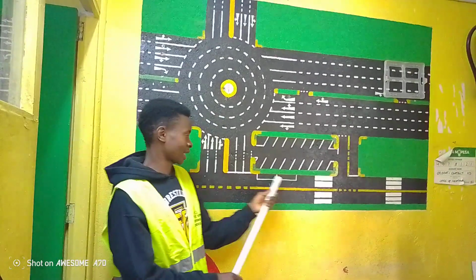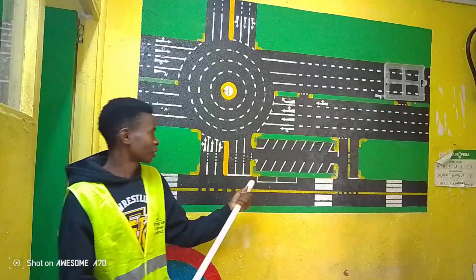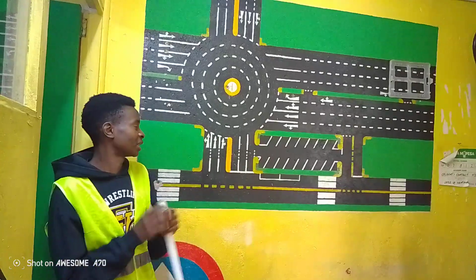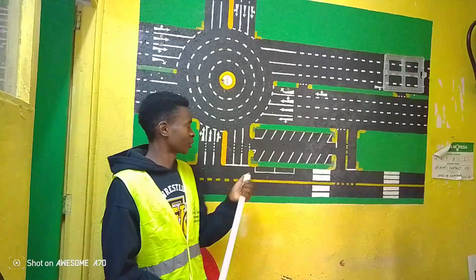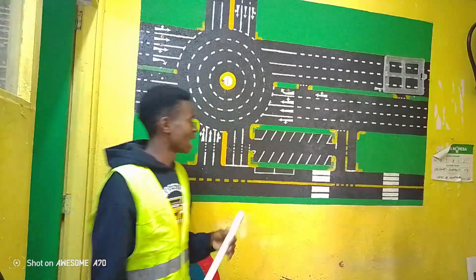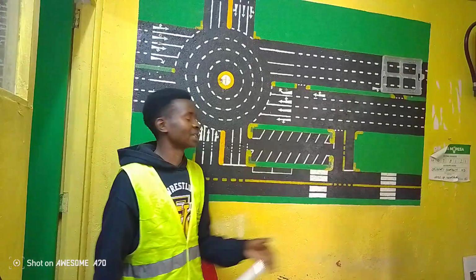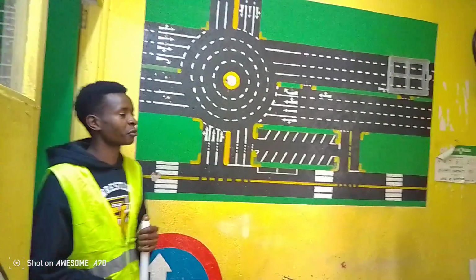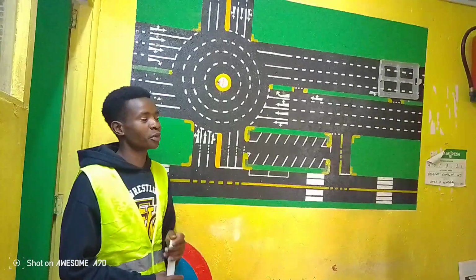Then we have flash parking. Flash parking is only for commercial vehicles. You park to the farthest end and you park using reverse. Then lastly, you exit using forward gear. Then we have the pedestrian crossing. This is another feature. We have the two-way traffic road, for example, Magadi Road. That is a two-way traffic road.